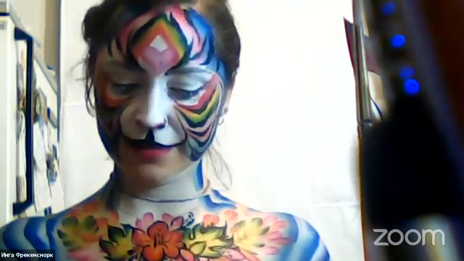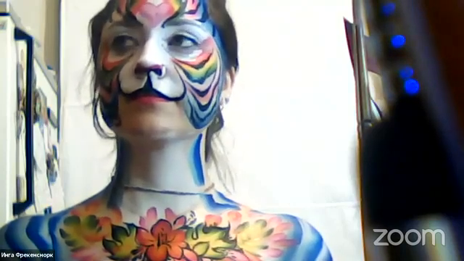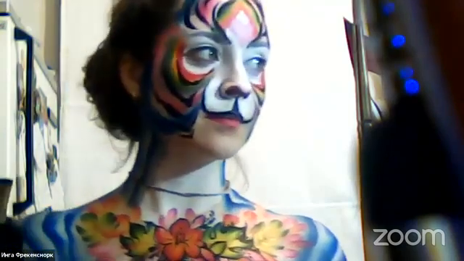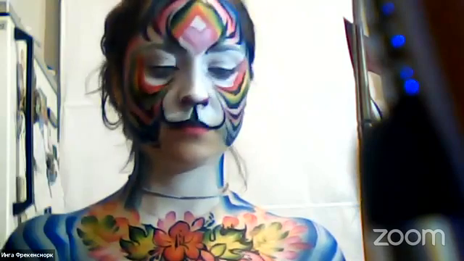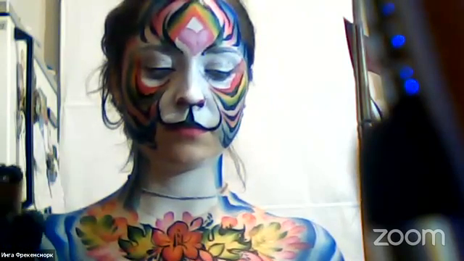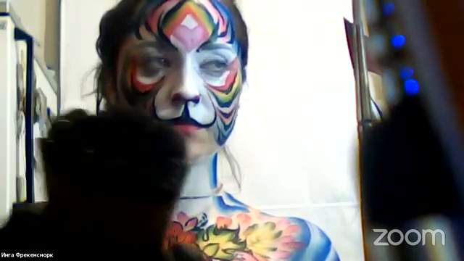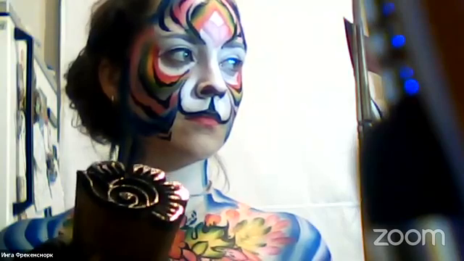Yeah, it also makes sense. So here's a very interesting part of our class because I'm using not only the stencils from BAMS or usual stencils, I'm using kalamkari stamps. I don't know if you see or not. They're wooden stamps from India.